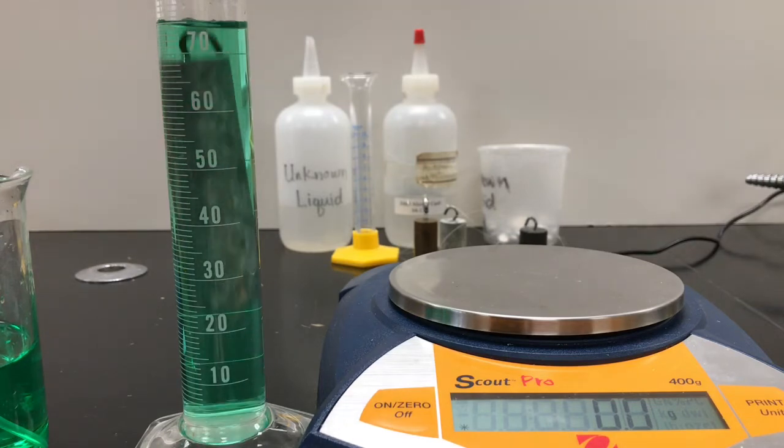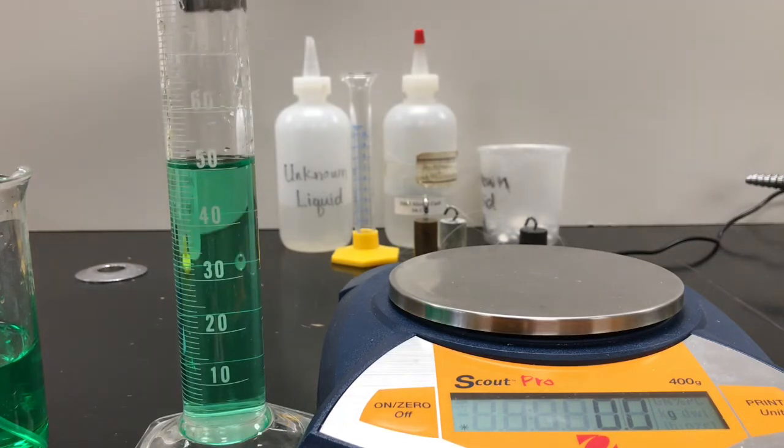Now I'll remove this and put it off to the side. Your job is going to be to complete the rest of the information in the lab form to calculate the density of aluminum. I'm going to move on though to the next metal.